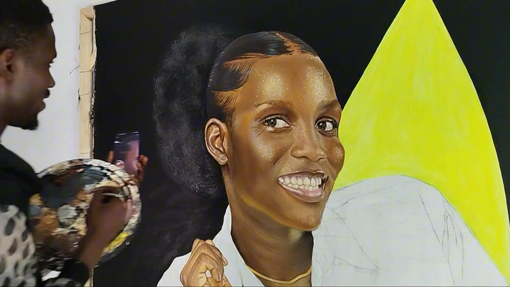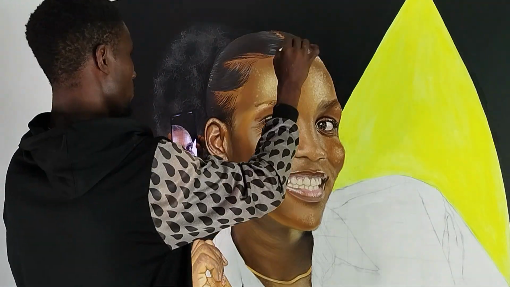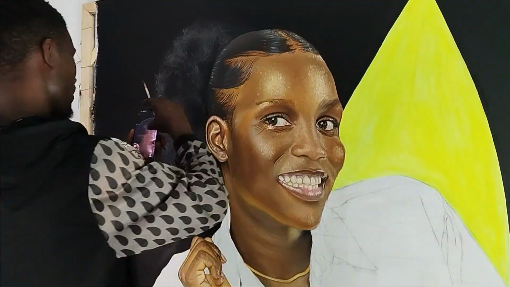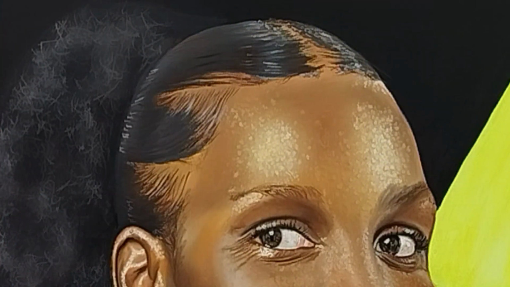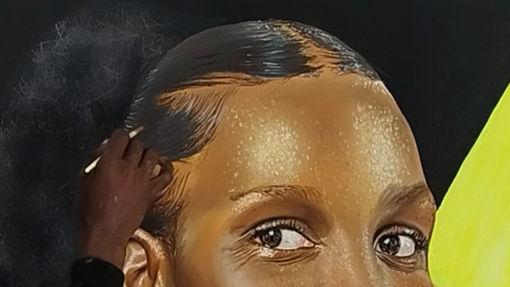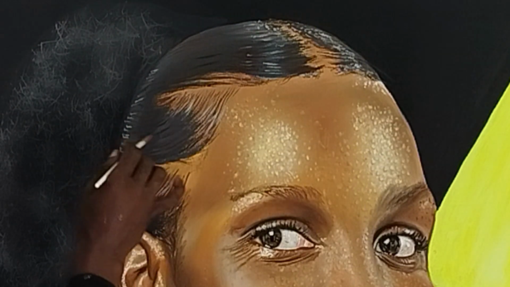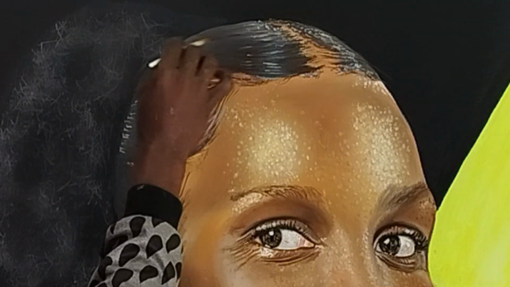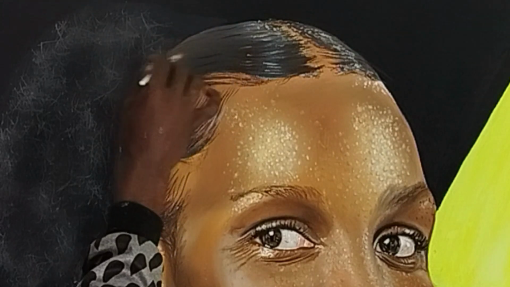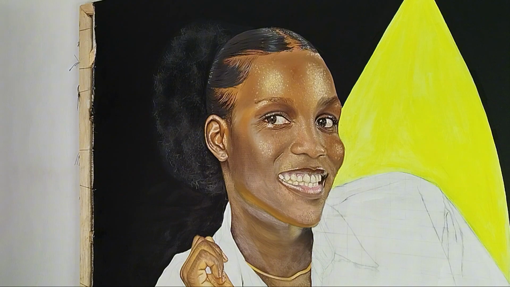I'm liking this. So I just want to create a very darker one in a few spots there. I think it's going to help the overall outlook of the work. I think this is better.